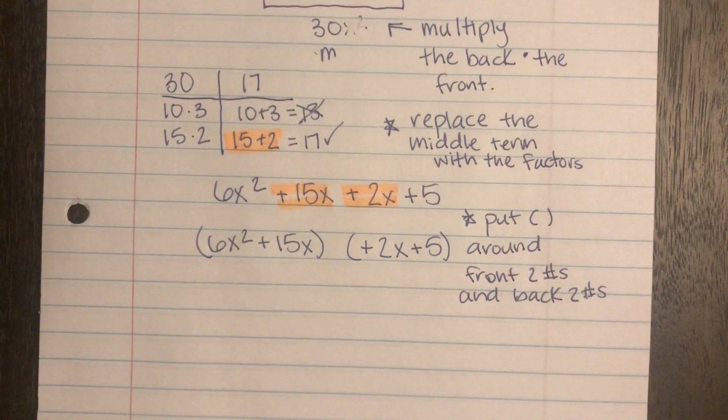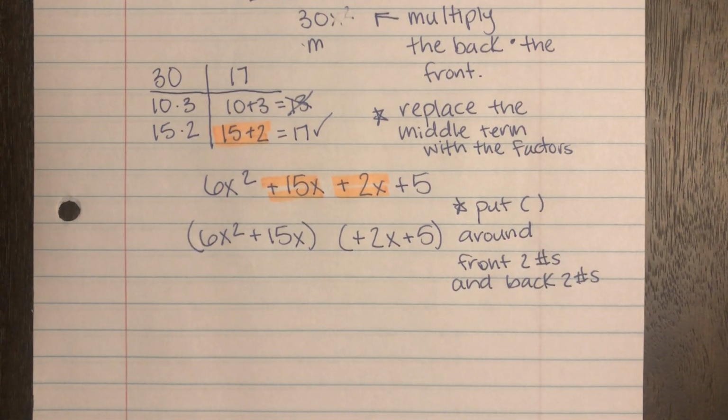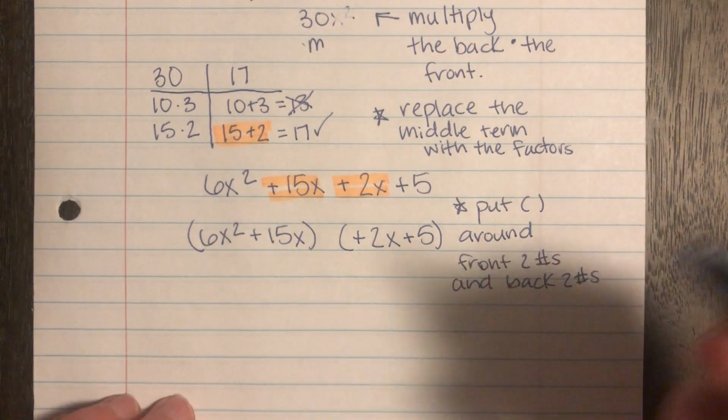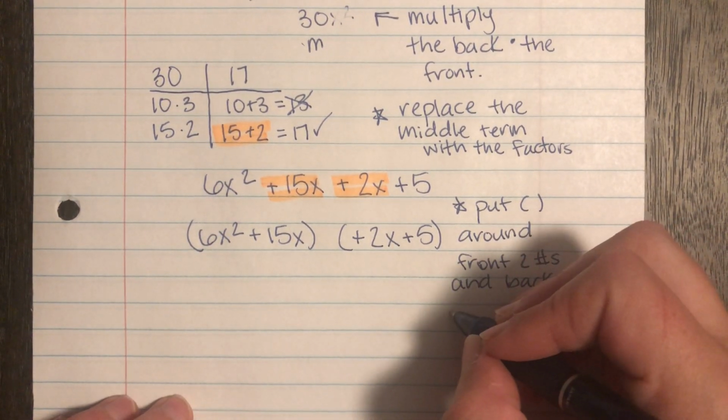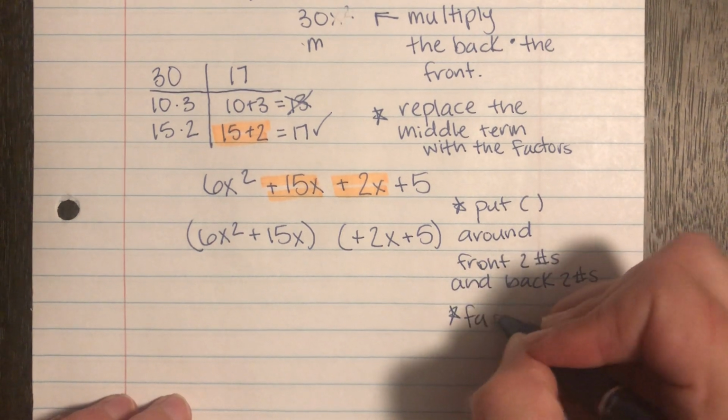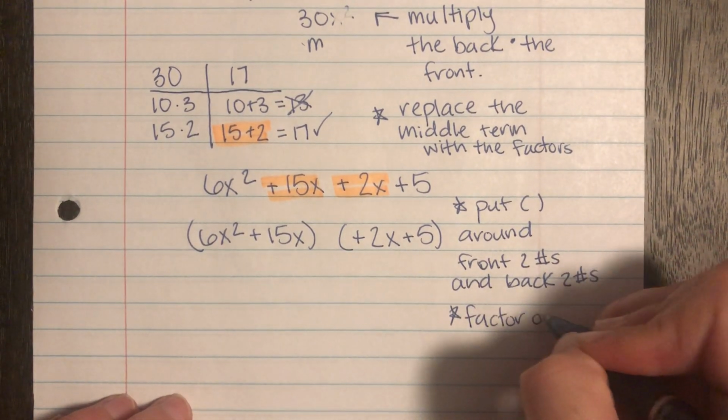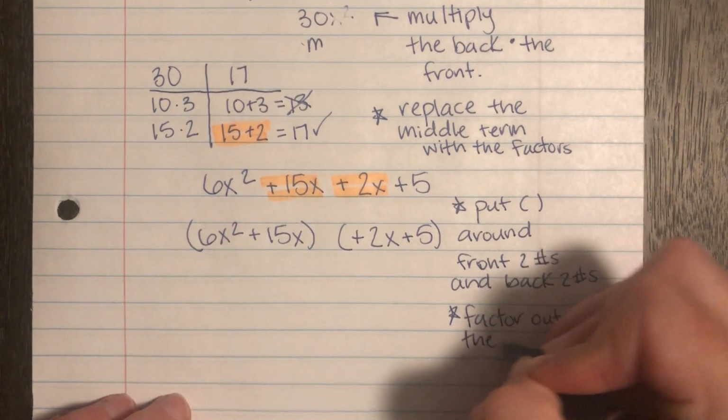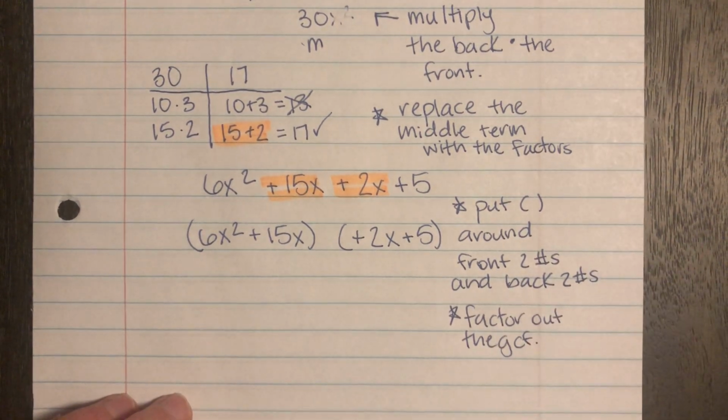As you can see, my teacher would have been really mad had they looked at my notes back in high school. All right, so we're going to find the GCF. Factor out the GCF, if there is one.